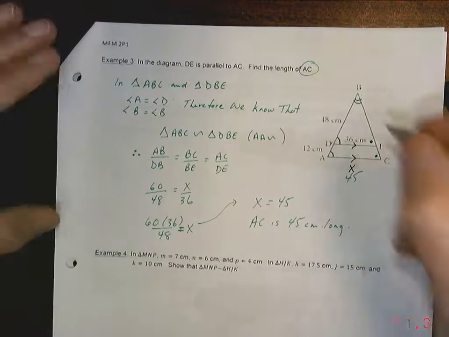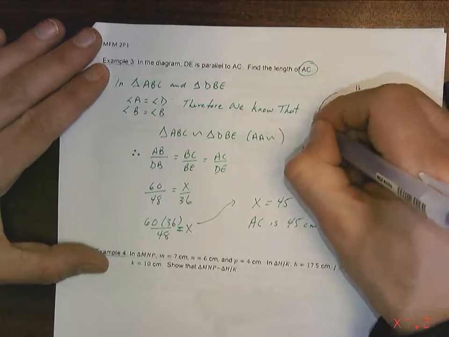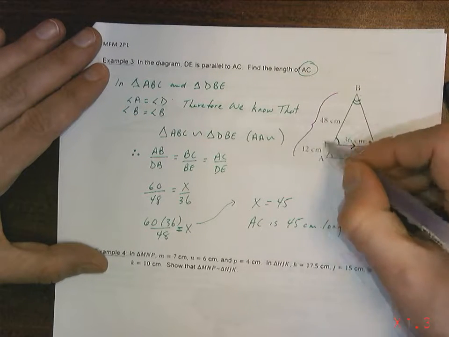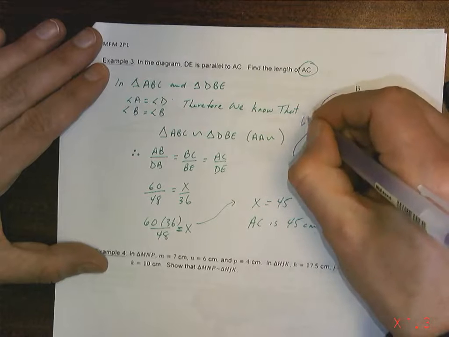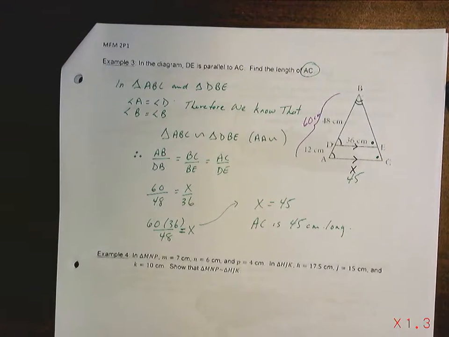Okay. Now the trick here, and you want to make sure that you remember that, is that this whole length is actually 12 plus 48. So that's actually going to be 60 centimeters. And that you had to sort of watch and see what was coming up. I'll stop the video now and I'll do example 4 with you.